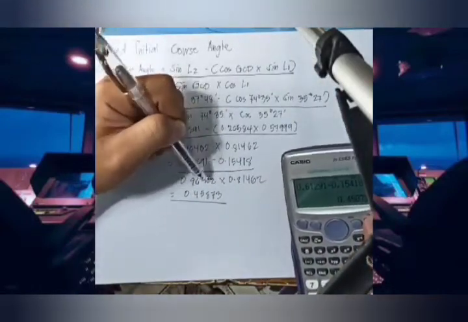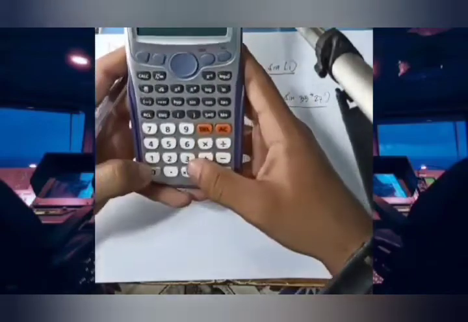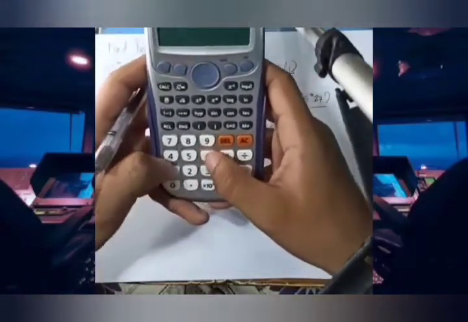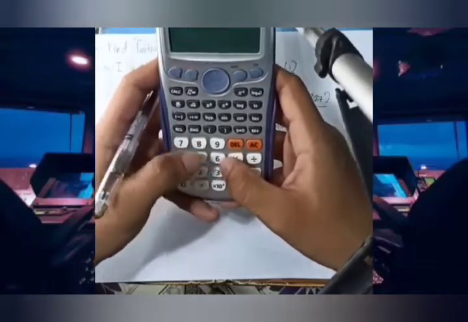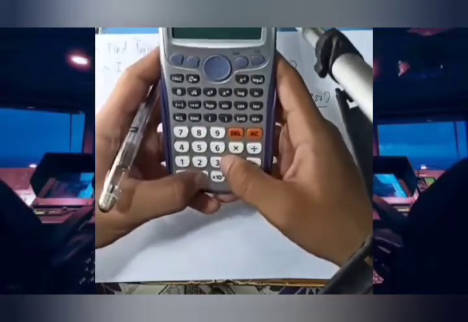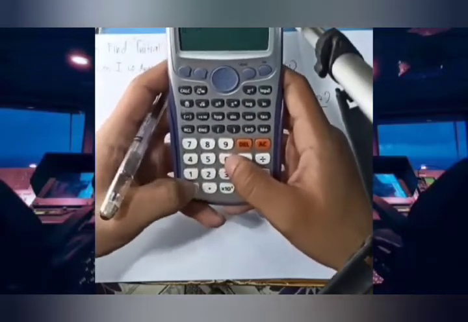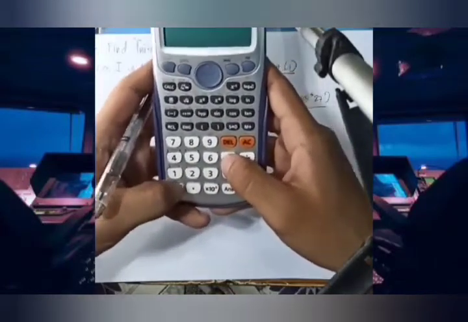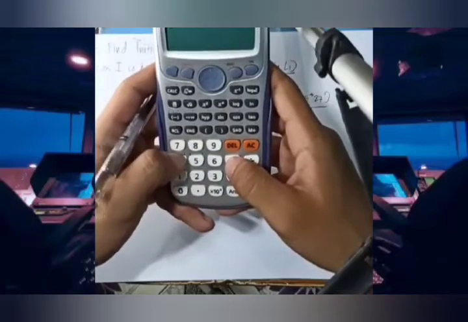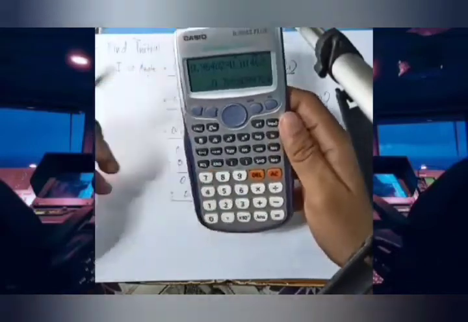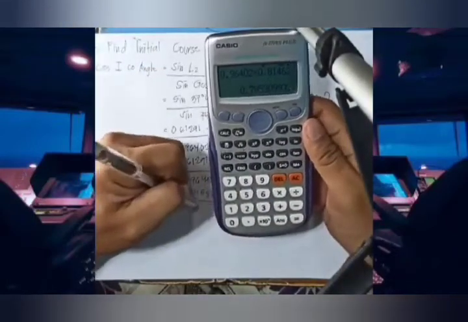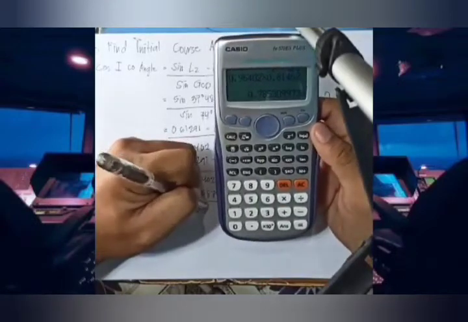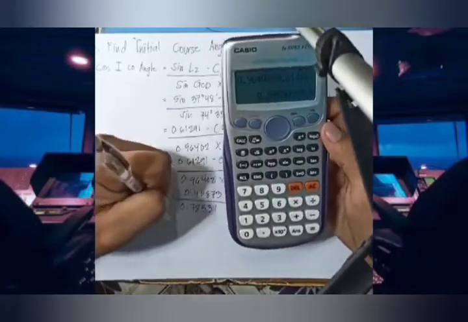Afterwards, we need to multiply the denominator. So 0.96402 times 0.81462. The answer will be 0.78531.